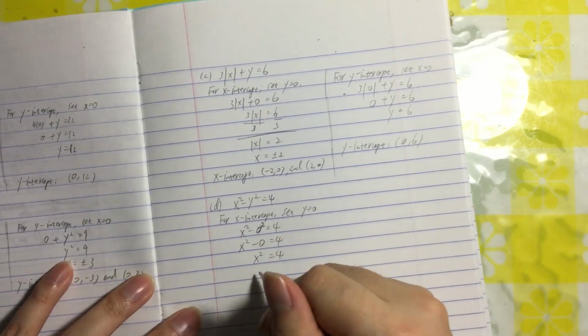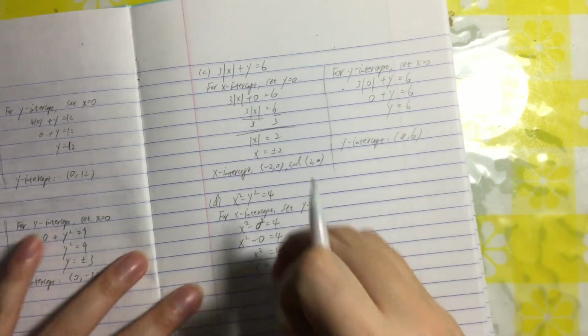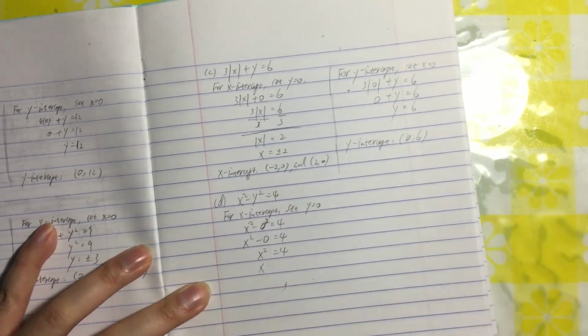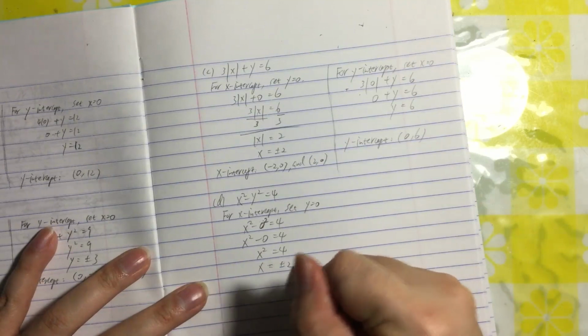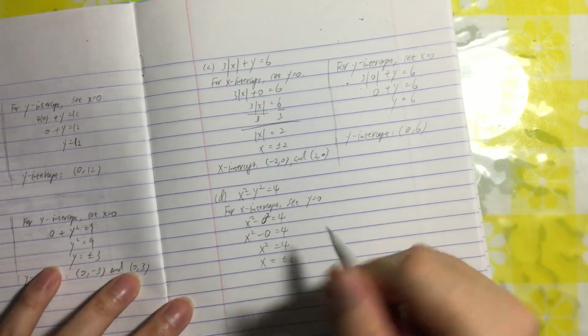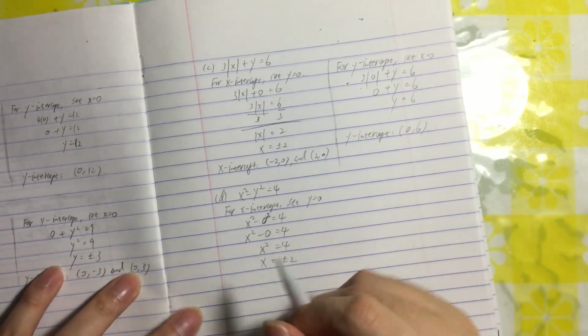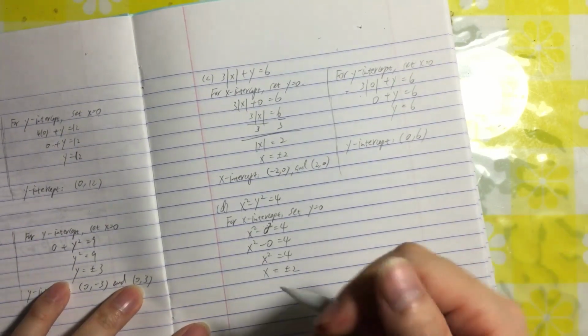If x squared is 4, then x by itself is either positive or negative 2, since the square root of 4 is 2. Since there are two solutions, we have two x-intercepts.